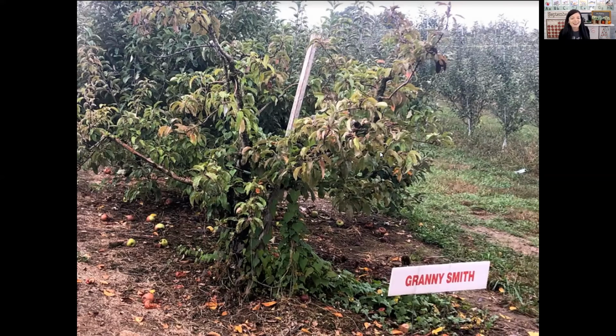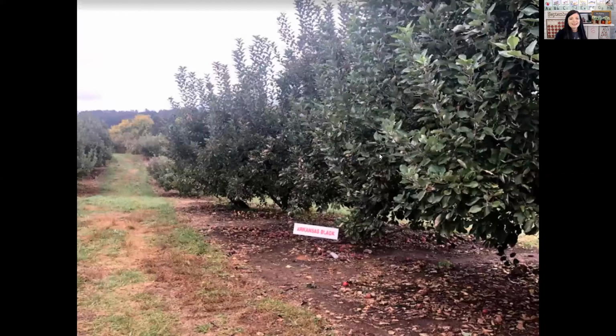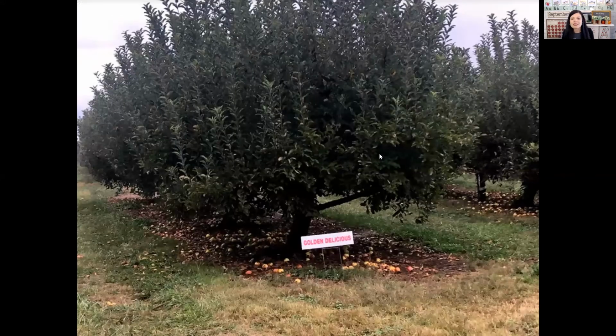Okay, I think I see another tree coming. And it is the Golden Delicious apple tree. This apple tree is so beautiful to me. It's so round at the top. The leaves are a dark green color, and these apples are called Golden Delicious, and they are definitely delicious.